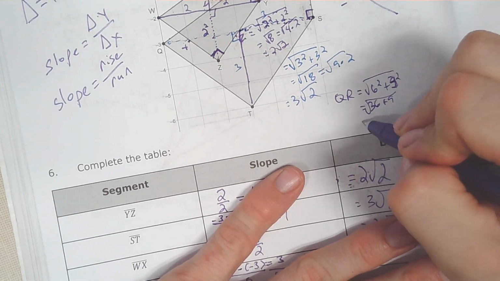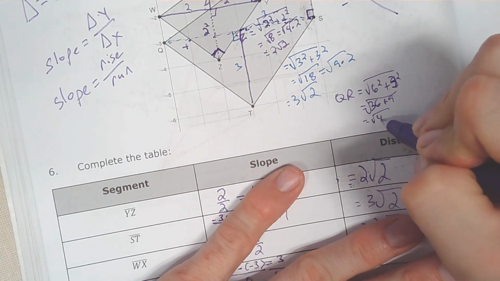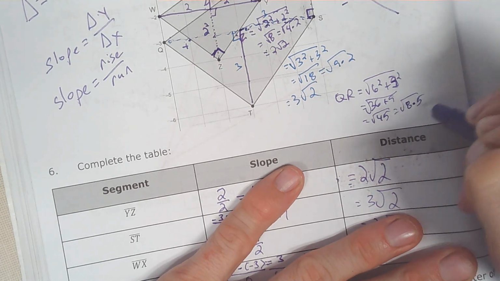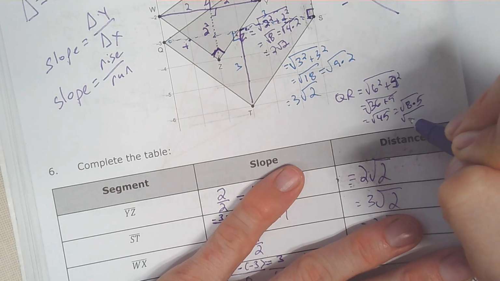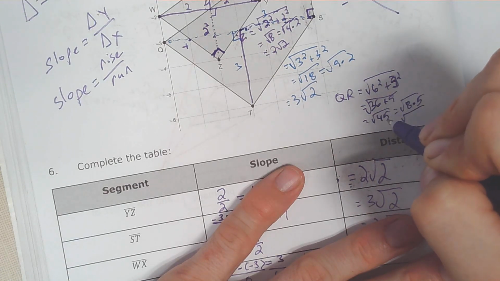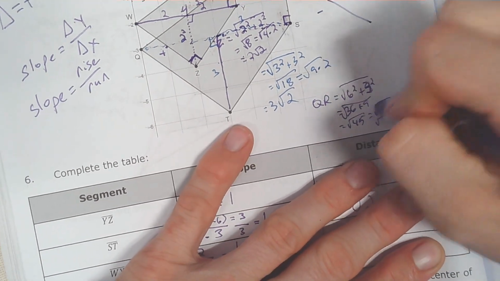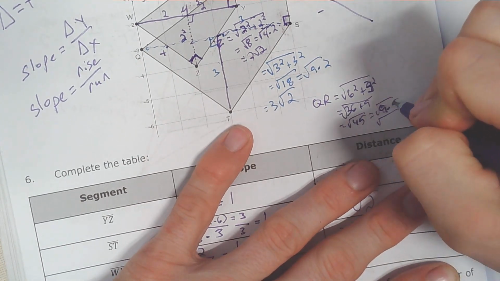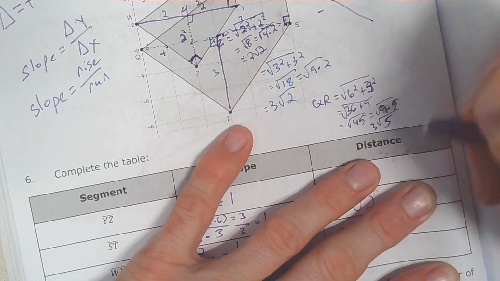Add those together, equals 45, equals the square root of 9 times 5. Wait, there's a 9 in there. 9 times 5 is 45, which is going to be 3 square root of 5.